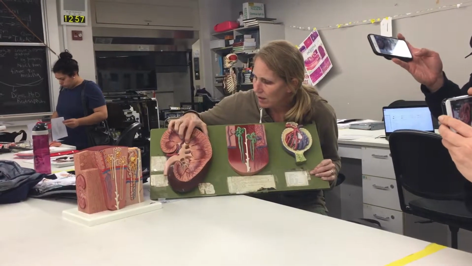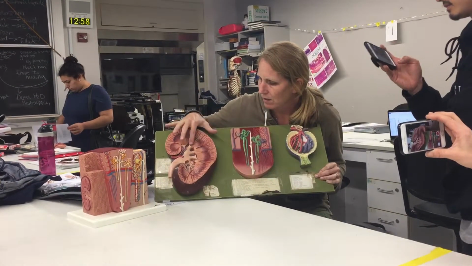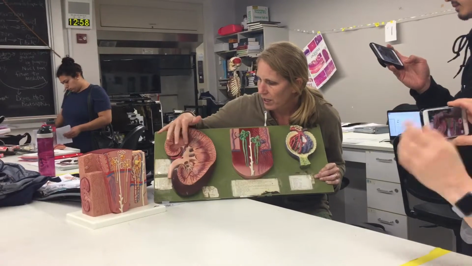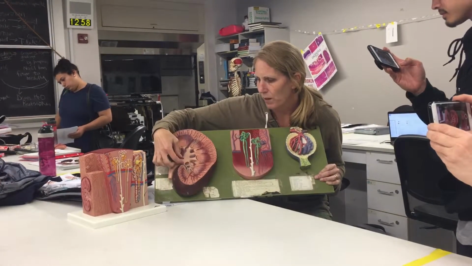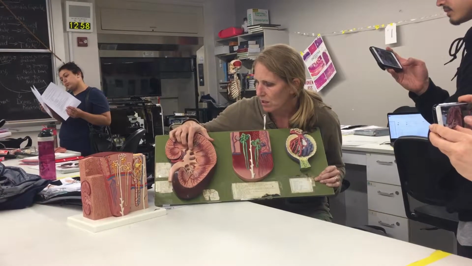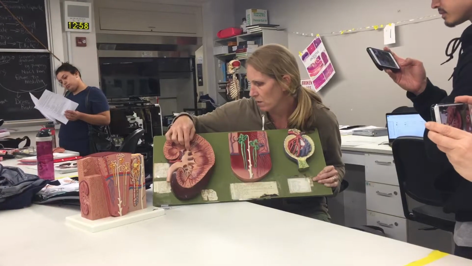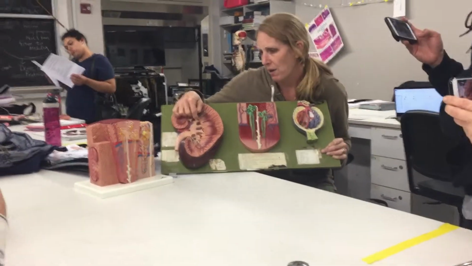So down the collecting duct into the medullary collecting duct, all these nephrons, 1 million of them, they all drain into this renal pelvis. And they all drain first into something called the minor calyx. So right below the pyramid, if I was to touch right here, that would be a minor calyx.